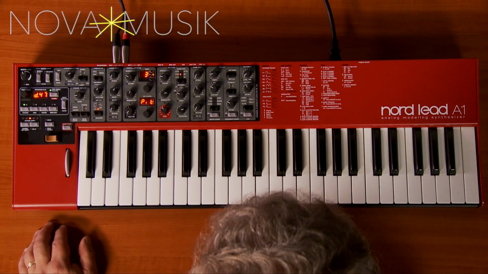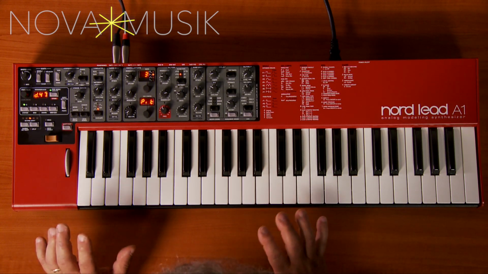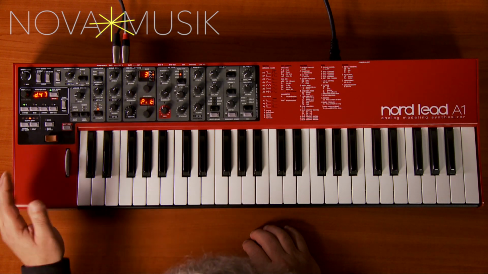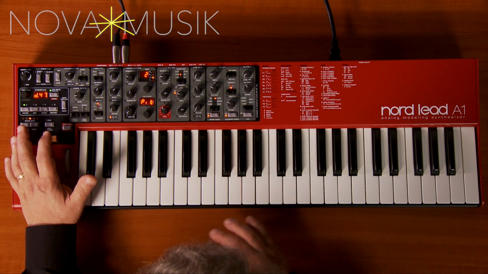The Nord Lead A1 is a 26-voice virtual analog synthesizer with some very, very cool live features. It's got a new function called Mutate sound, where you can take a very simple waveform. In this case, I have a sawtooth wave selected, and by just hitting the Mutate button, I can get a nice variation.